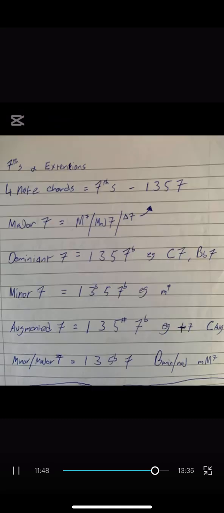Now we have sevenths and extensions. So firstly with sevenths here, sevenths are 4-note chords, like a major chord, 1, 3rd, and 5th. You add a 4th note, the 7th, to make it a 1, 3, 5, 7. So a major 7 there is 1, 3, 5, 7.